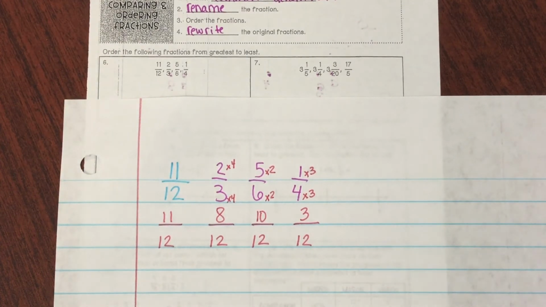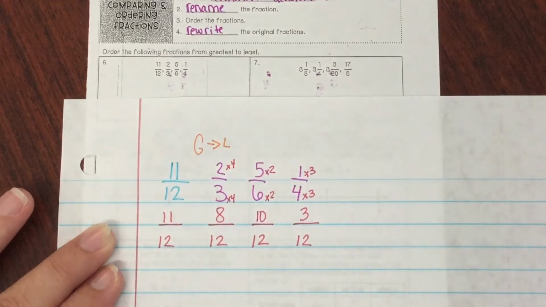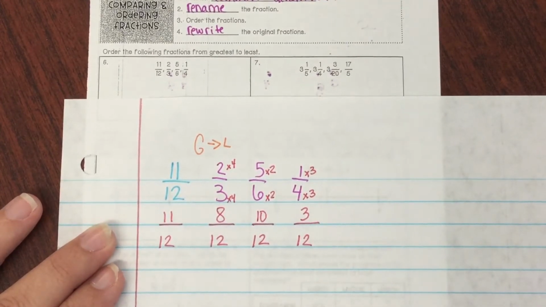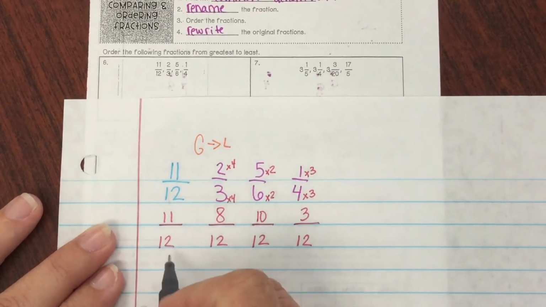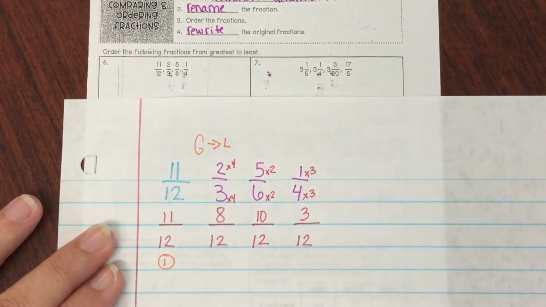All right. Let's see, let's put these in order. We're putting these in order from greatest to least. I should have put that up there on the top. So looking at 11, 8, 10, and 3, which one is the greatest? 11/12. Would everybody agree? Yeah. So I'm going to put a little 1 there so I remember that that's my first one.